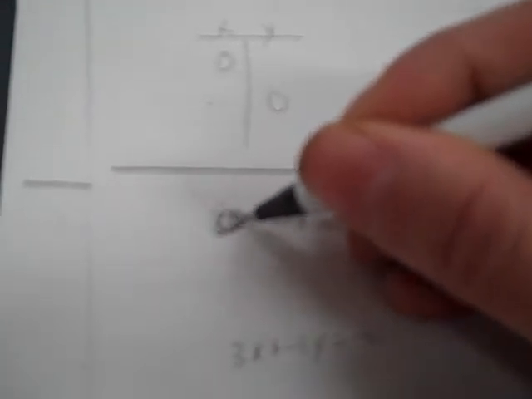And if x is 0, we can remove 3x from the equation. Dot the negative 1y, circle it, and divide by negative 1. Negative 6 divided by negative 1 is 6.